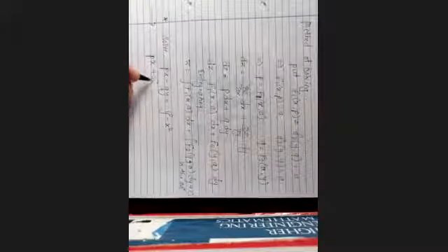Yes, ma'am. So this is how it is: px plus x square, p and x on one side, is equal to y square plus qy, q and y on the other side.